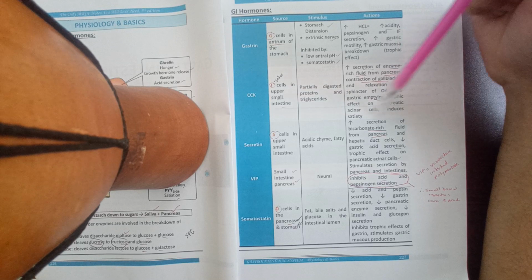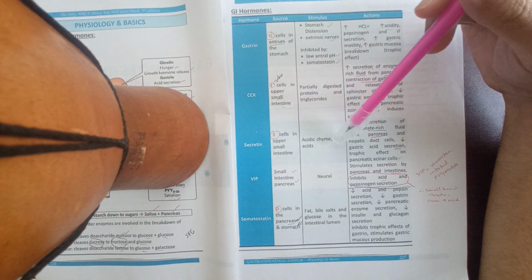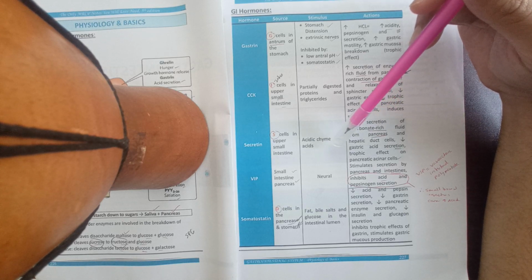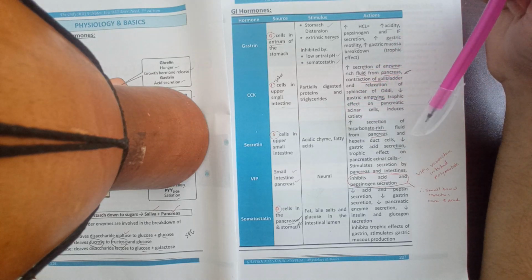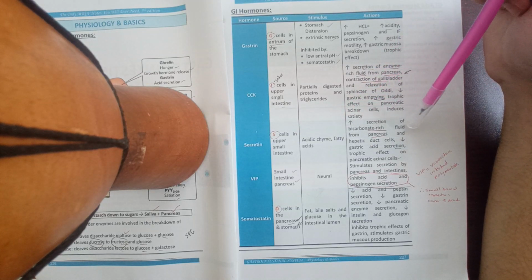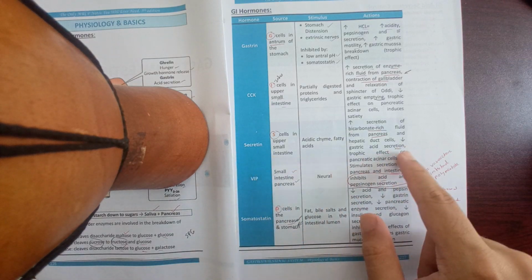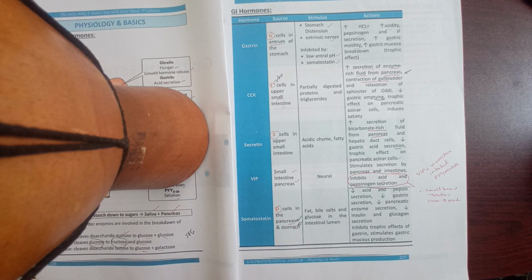All these. Secretin, S cells: the source is the S cell in the upper small intestine, and the stimulus is acidic chyme and fatty acids. So it increases secretion of bicarbonate-rich fluid from the pancreas and hepatic duct cells, and decreases gastric acid secretion. So this one decreases gastric acid secretion, trophic effect on pancreatic acinar cells.